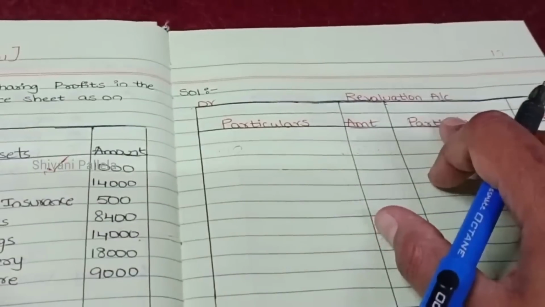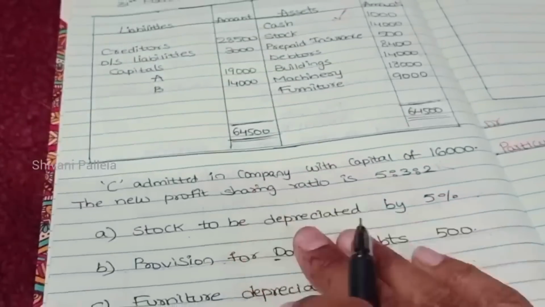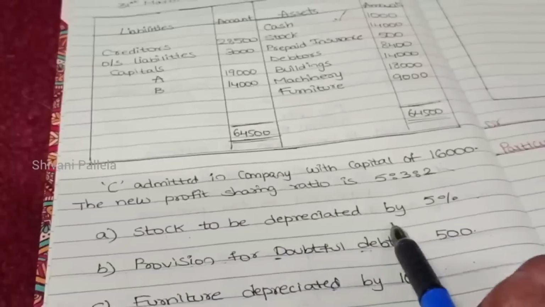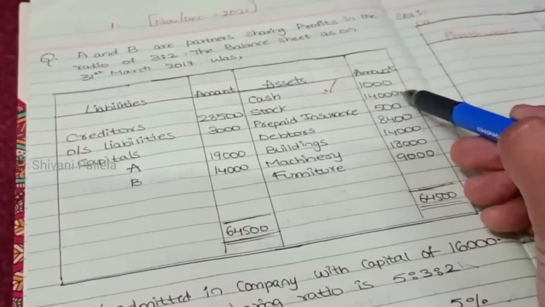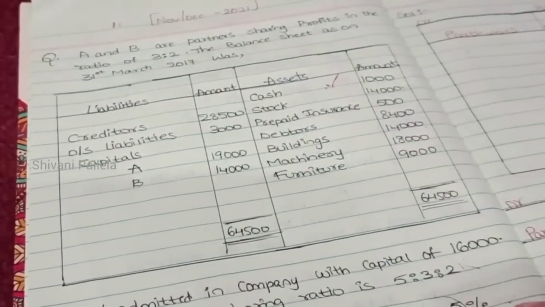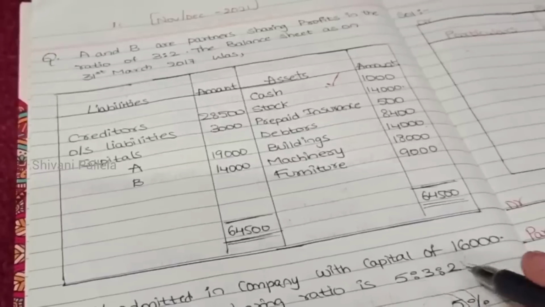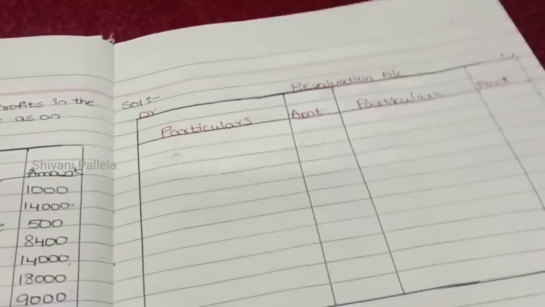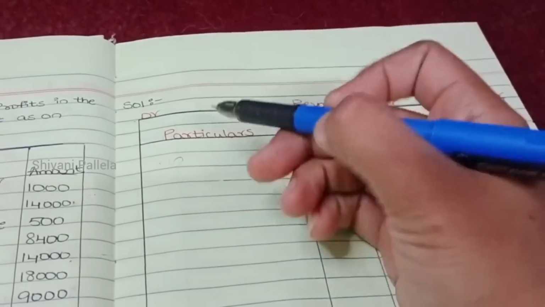For the revaluation account, first what we need to check is only the adjustments. So here stock is to be depreciated by 5%. What is the stock value? Here we have 14,000 as the stock value, and it says that we need to depreciate it by 5%. Okay, so asset is decreasing. When asset is decreasing, we need to put that in the revaluation account debit side.